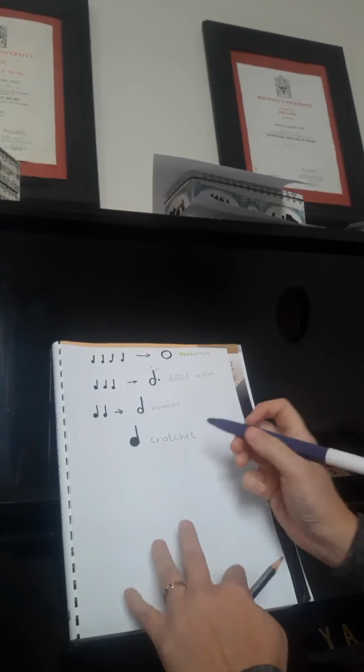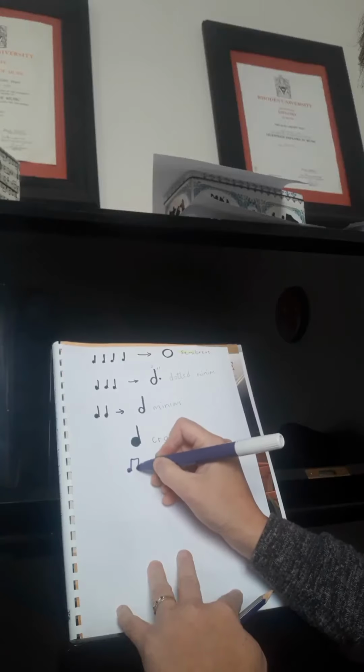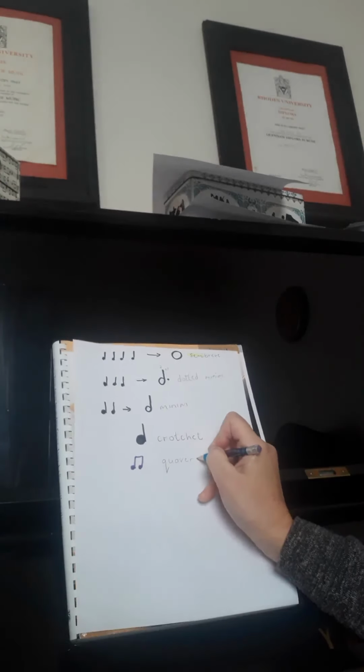And perhaps the next little section, which I'm going to do in my favorite color. And that is that you can split 1 into smaller bits, just as you would an apple. You can split it into 2. And those guys we call quavers. So we have 2 quavers.